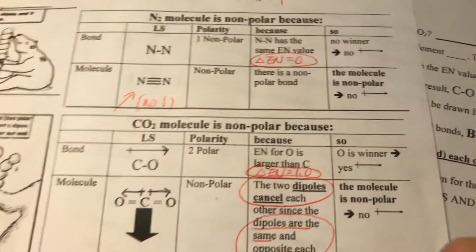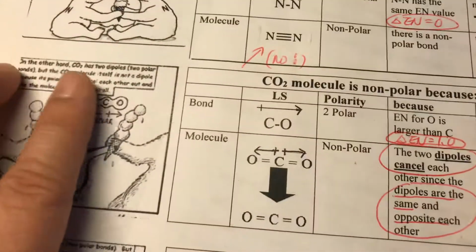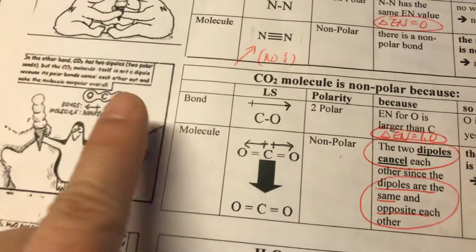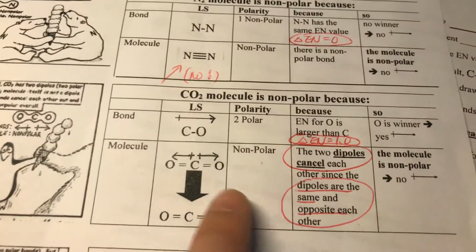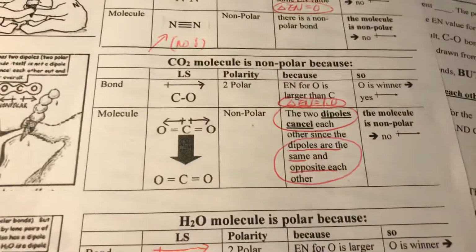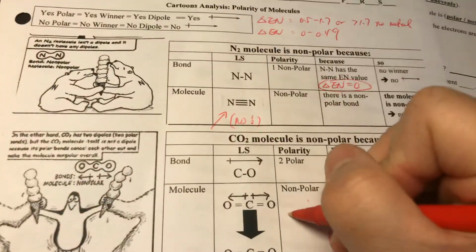For the bond only, if you just look at one bond, also one bond, I will have 2 polar bonds. But if you look at it, this is a linear shape. So let me just put this down. This is a linear shape.